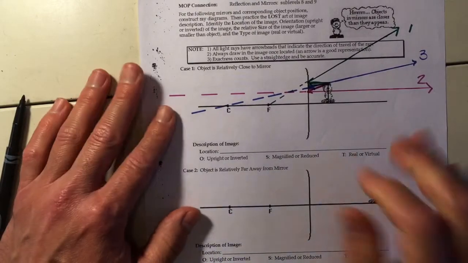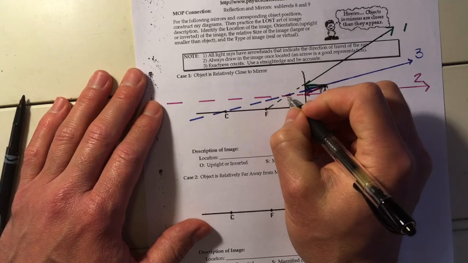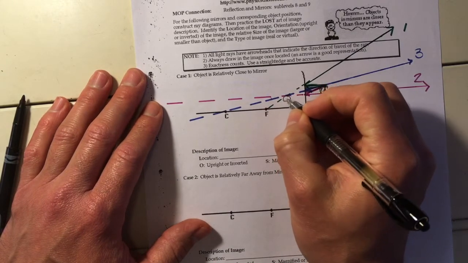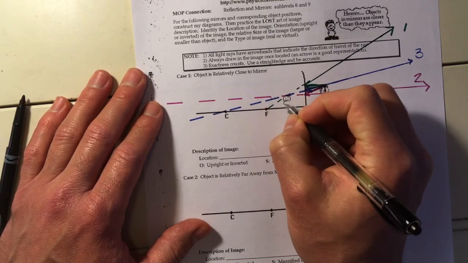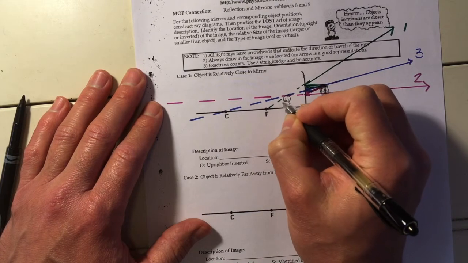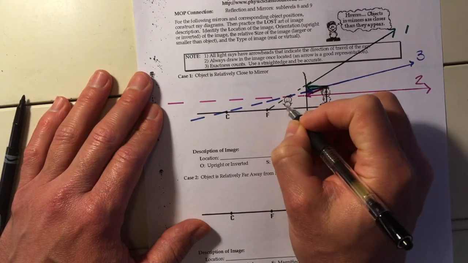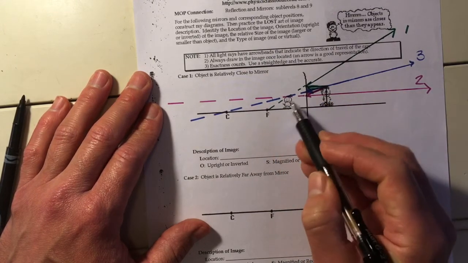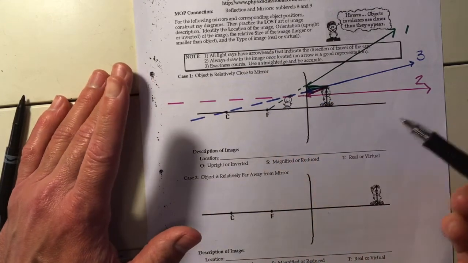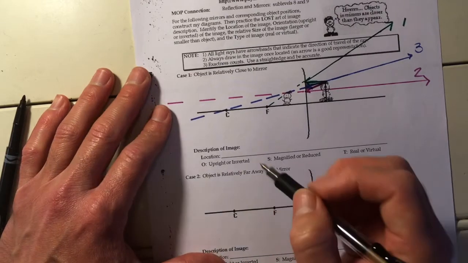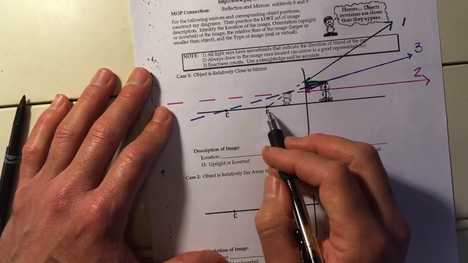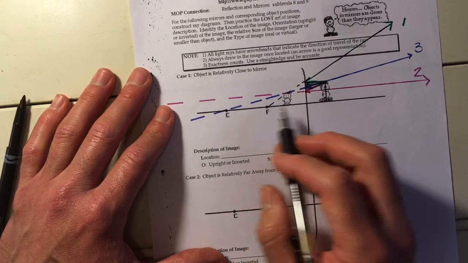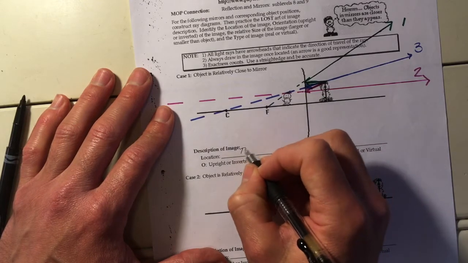So we put these mirrors in party stores or convenience stores because you can see more in them. And it's going to be upright. We never have a flipped image in a party store, right? Location is going to be between the focal point and the mirror.